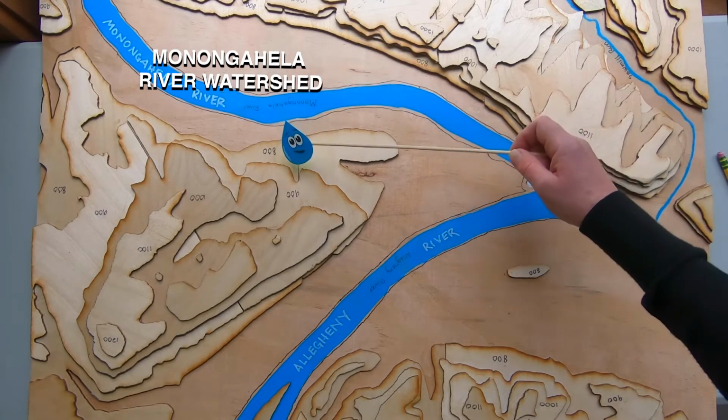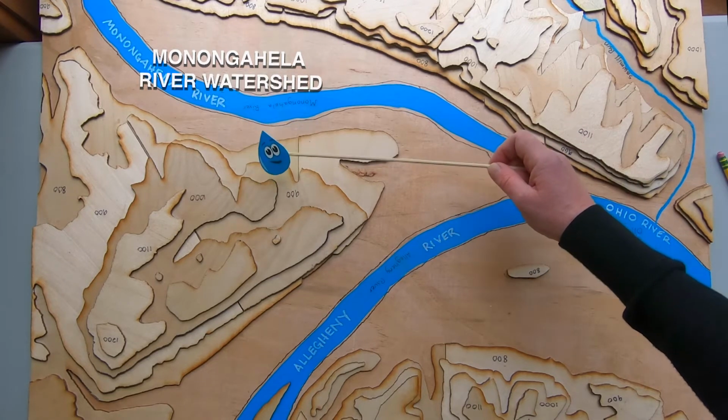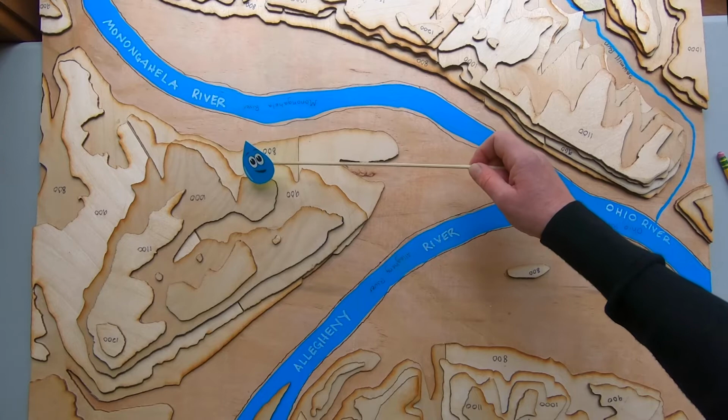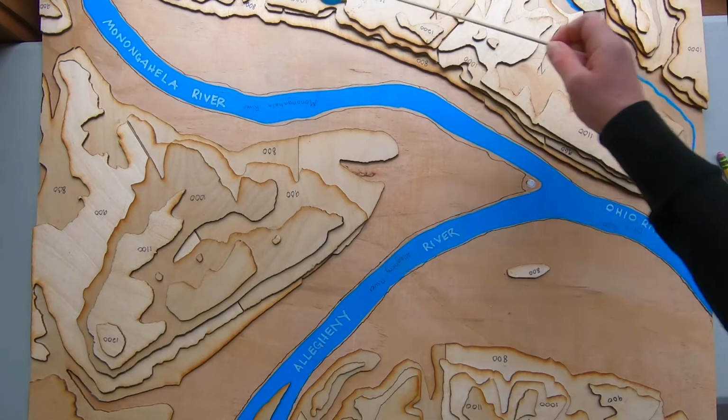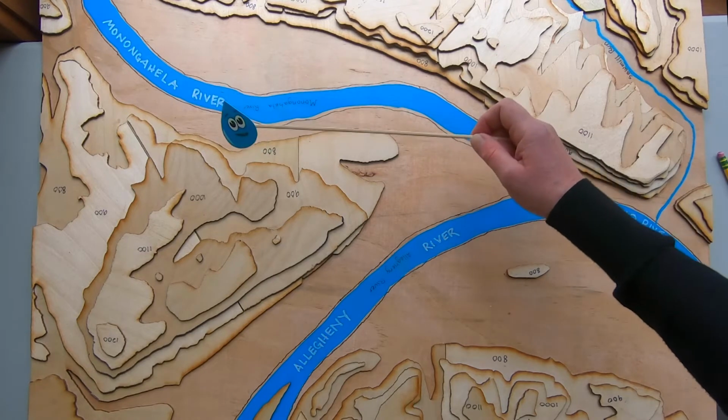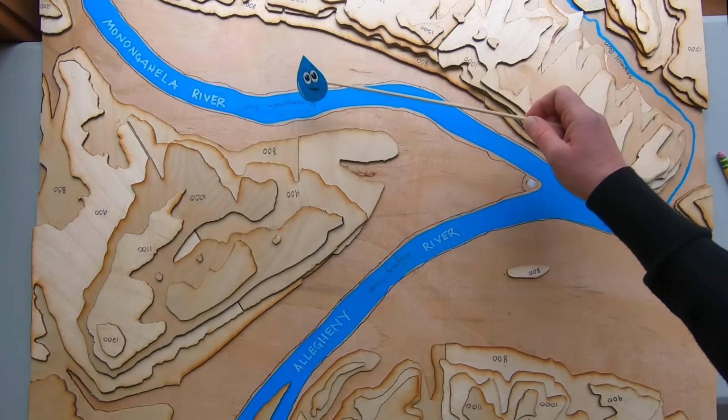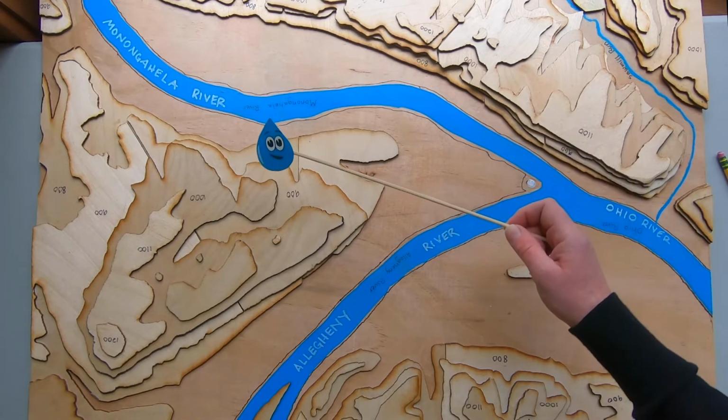If we go across the river to this hillside, same thing. It's still going downhill into the Monongahela River. So the land on both sides of this river are all part of the Monongahela River watershed. But not all of the land.